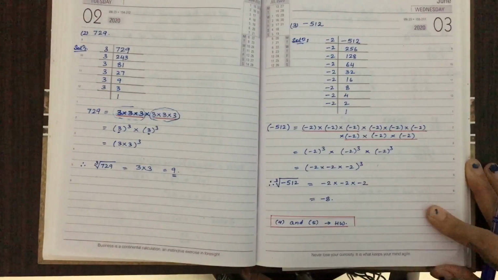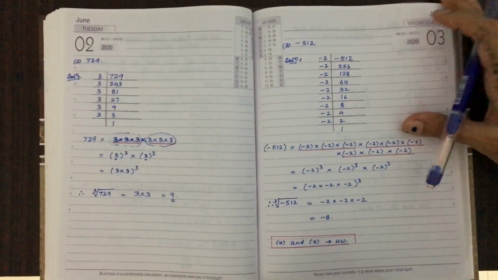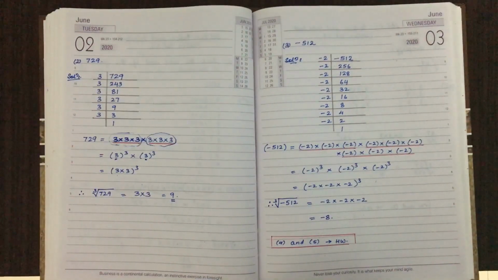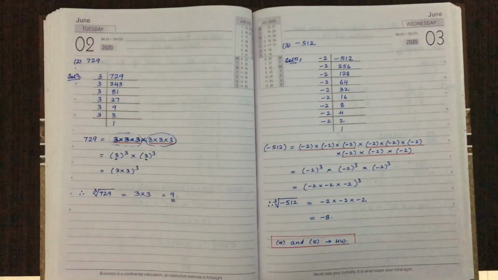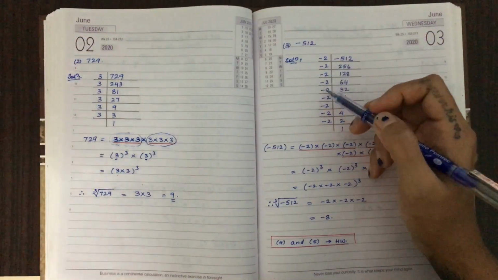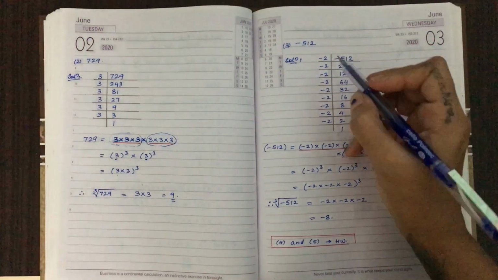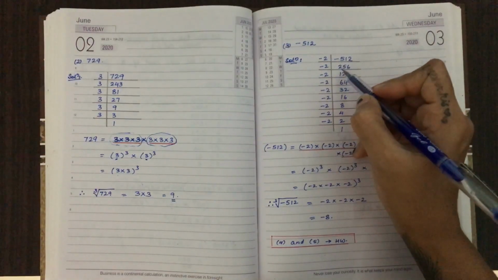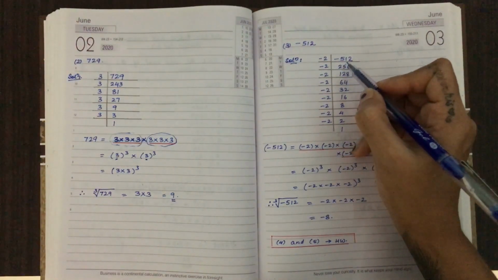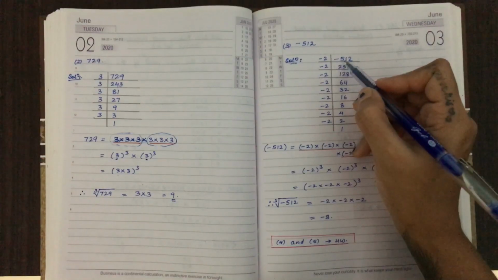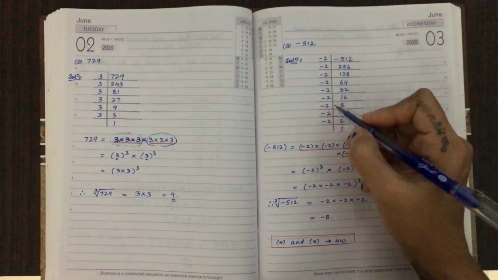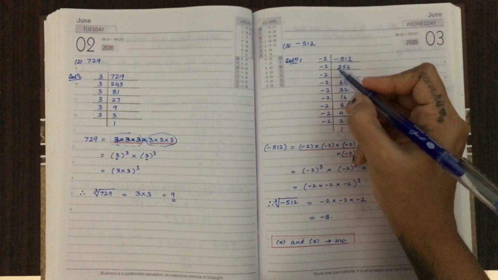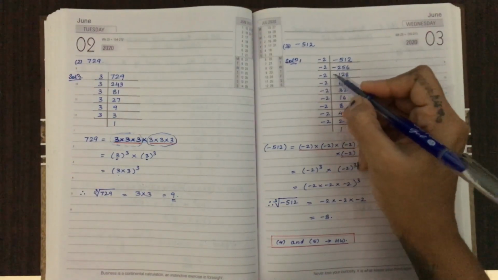We look at the third sum now, which is a negative number that's given to you, minus 512. We are doing the same thing, but over here we will only be using a negative sign to find out the factors. So minus 2 into 256 will give us minus 512. Okay, so we find out all the factors like that. We will also put the negative sign over here.